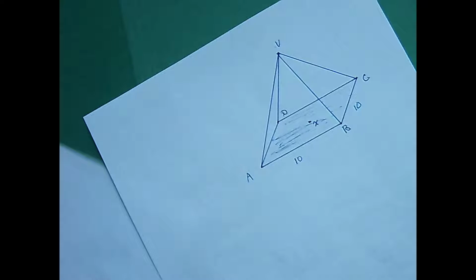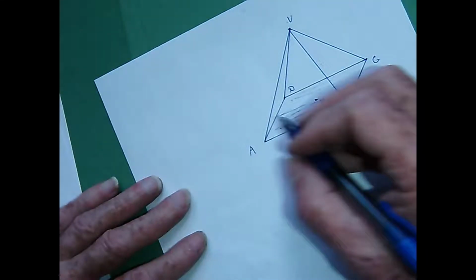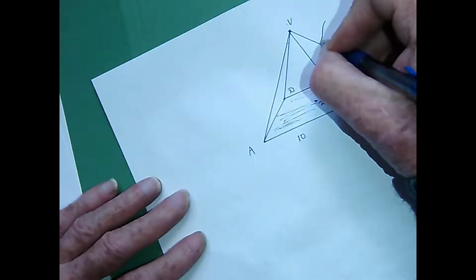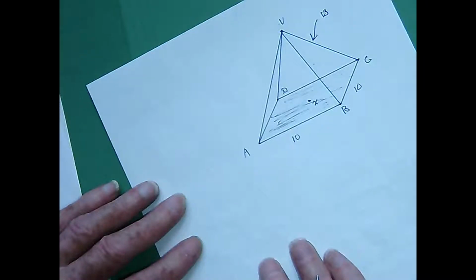On that same assignment, you had to work with this square base pyramid. All the base edges were 10, 10 by 10 by 10, and the lateral edges were all 13. We just went over this in class. I don't want you to have the same opportunity that we have in class.